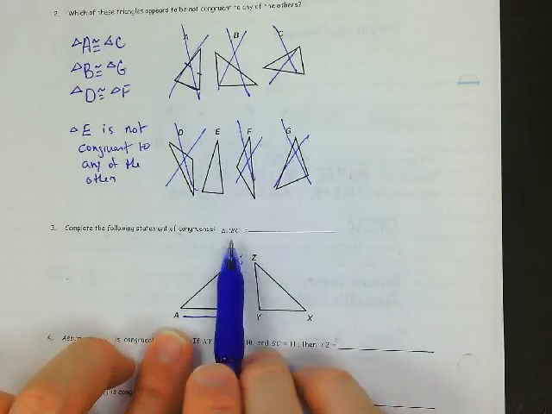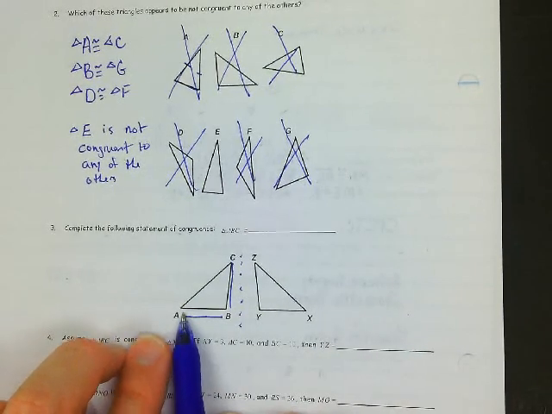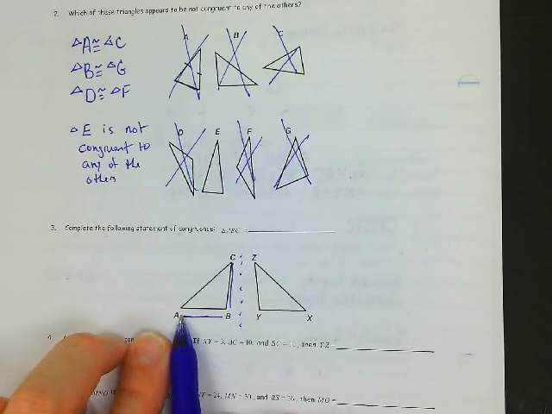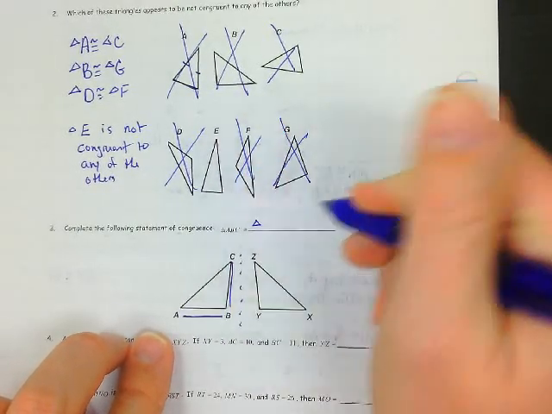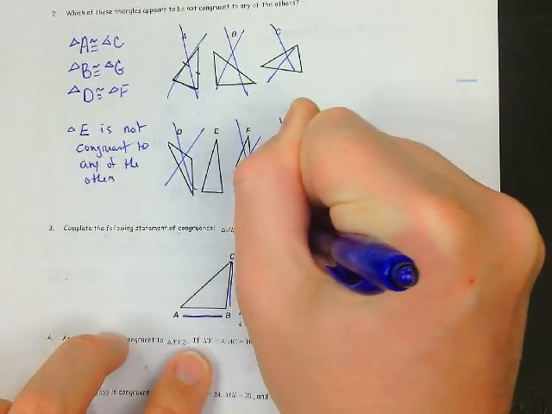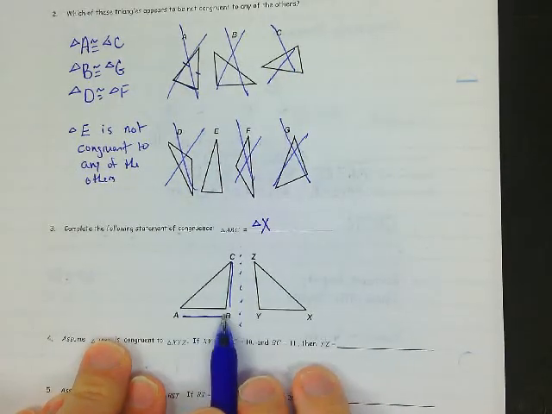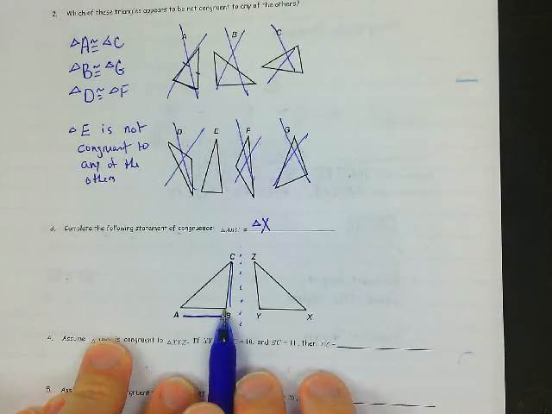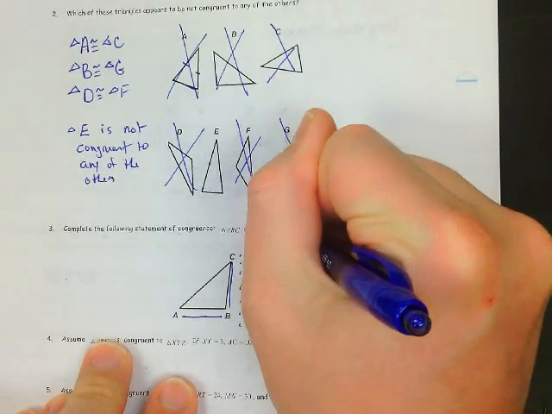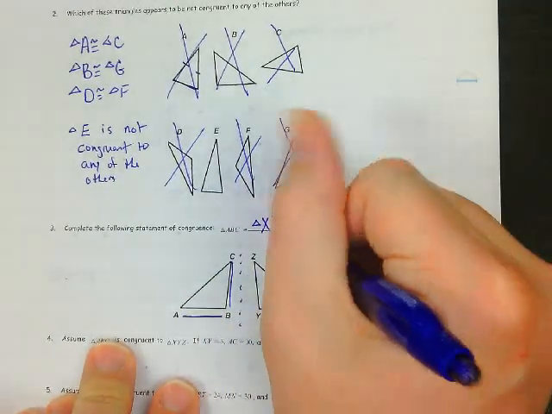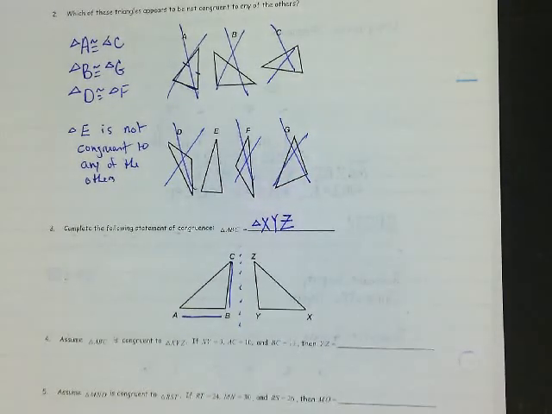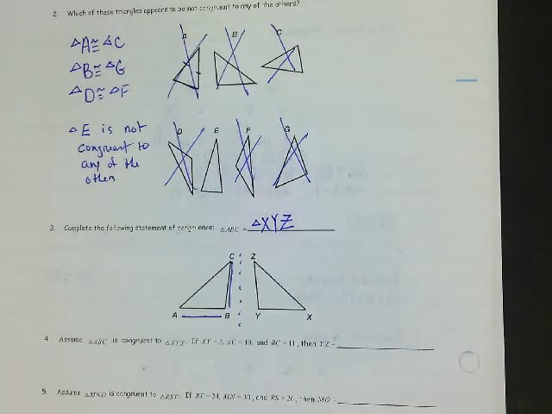Well, here's the deal. A is our first letter. What would A move on top of if I reflected it over that line? X. So I would put triangle ABC is congruent to triangle X. What would B flip over to? Y would go second. And then what would C go over to? Z. Thus we've made a congruent statement. And that's how you do it.